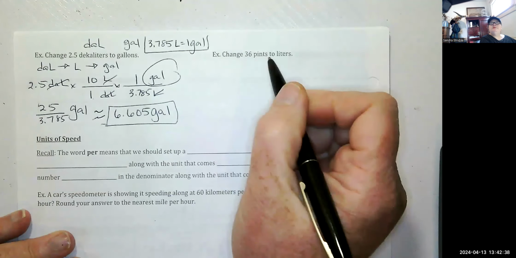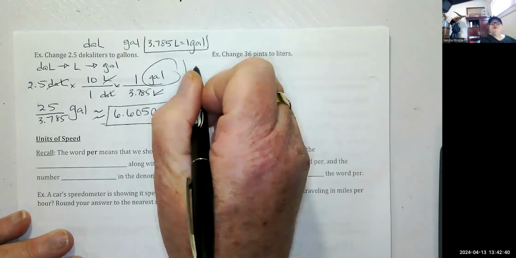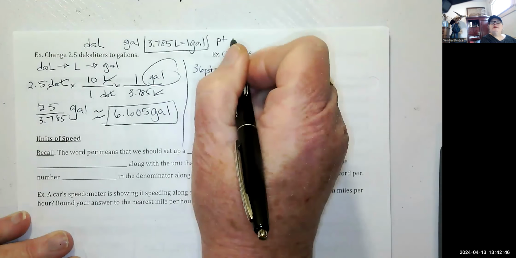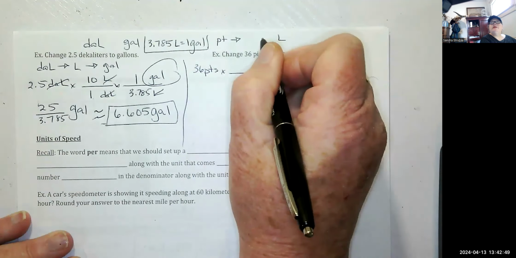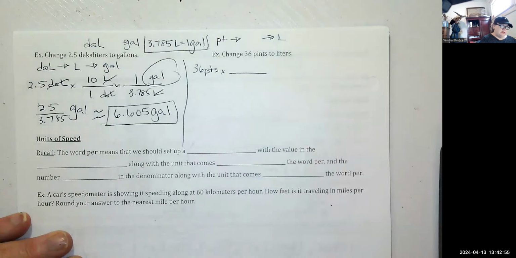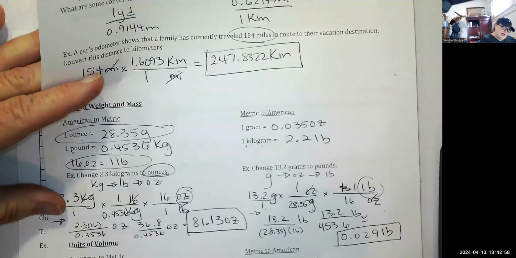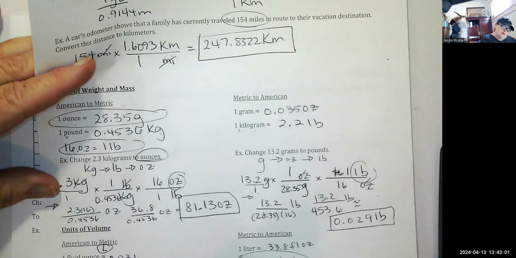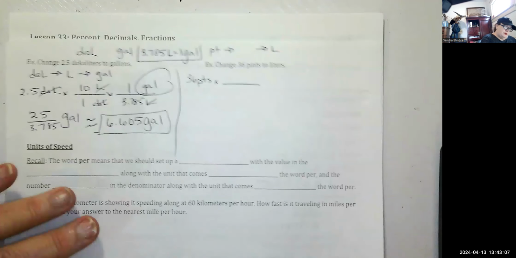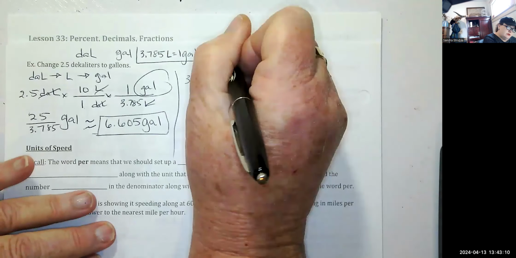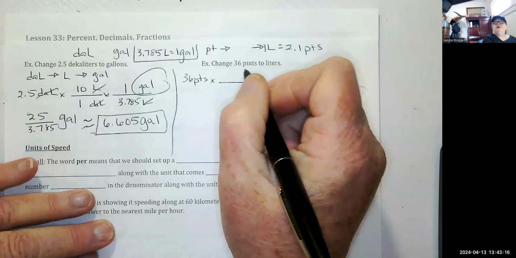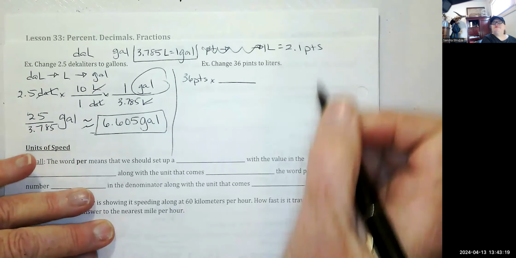All right, let's change 36 pints to liters. So 36 pints. Let's see what our game plan is. Do we have a way to get from pints to liters? I do. I'm going to use this one. 1 liter is 2.1 pints. Cool. So I can just use that. I don't need anything else.